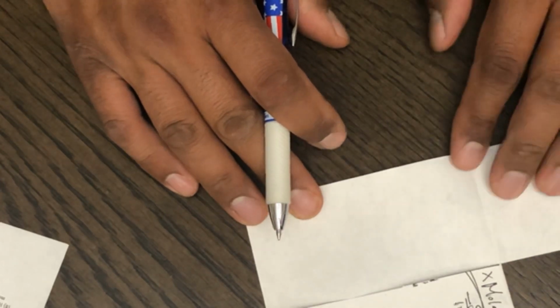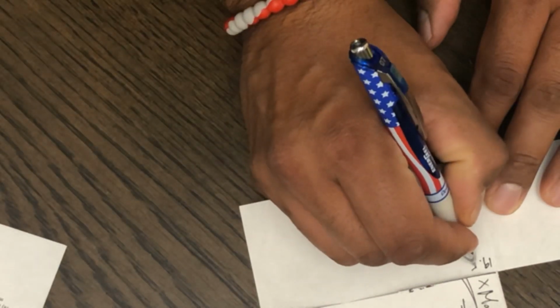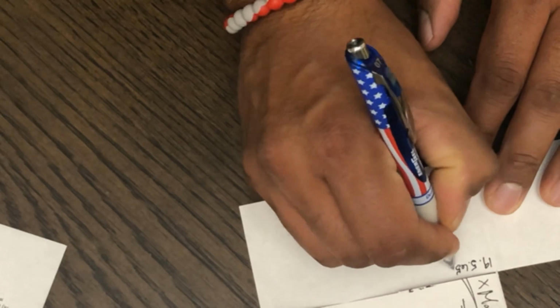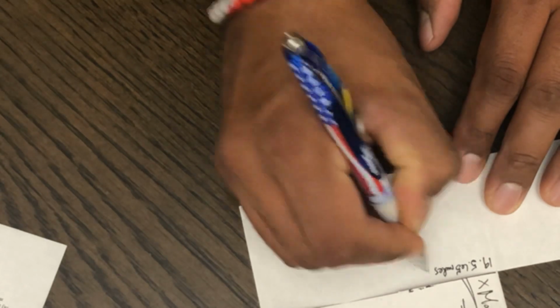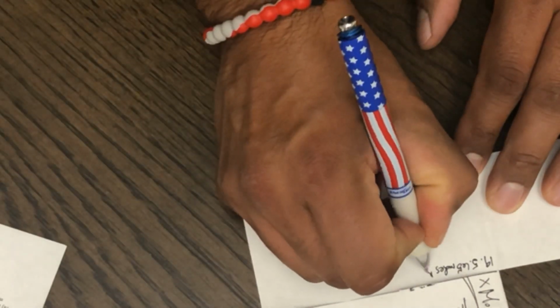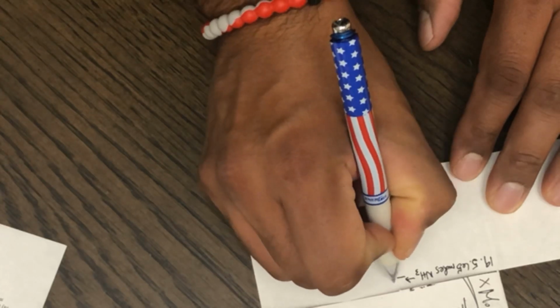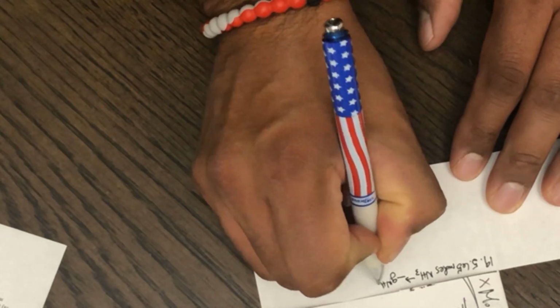Number 19 states, how many grams are there in 5.65 moles? So that means you're given 5.65 moles. And now it's super important what the substance is. Here we have ammonia, which is NH3. And what you want to do is convert to grams of NH3.